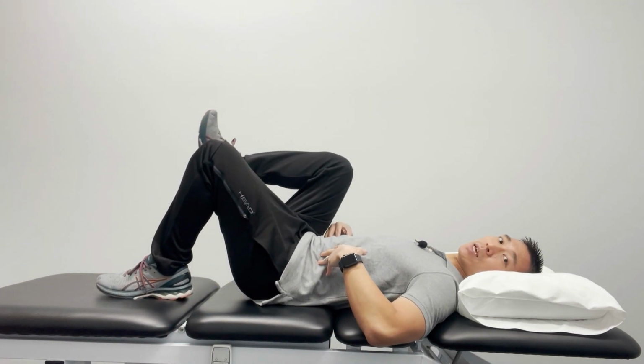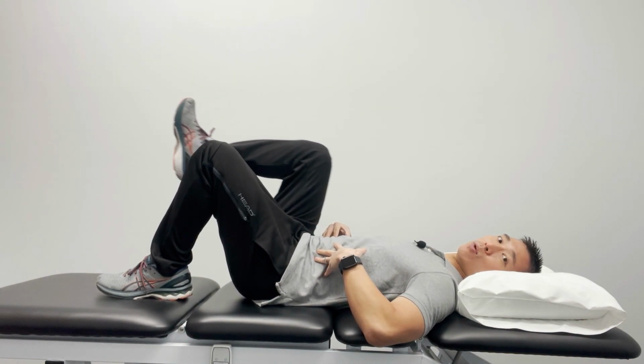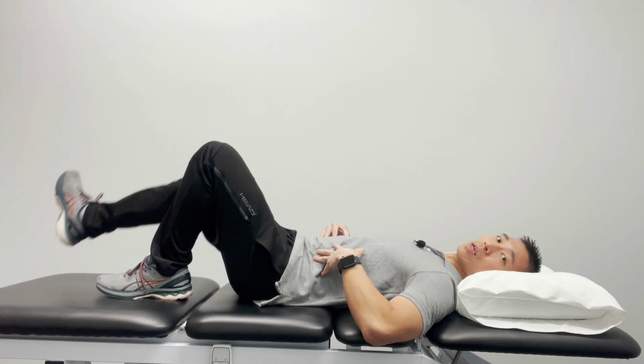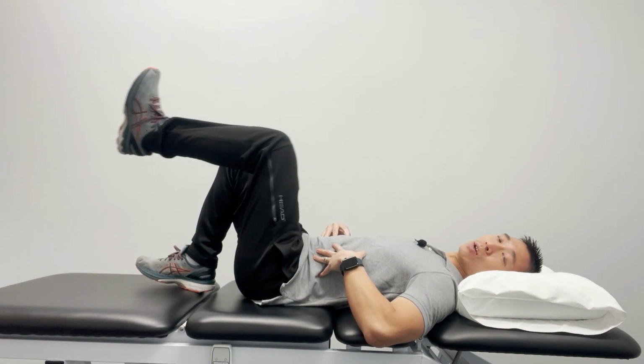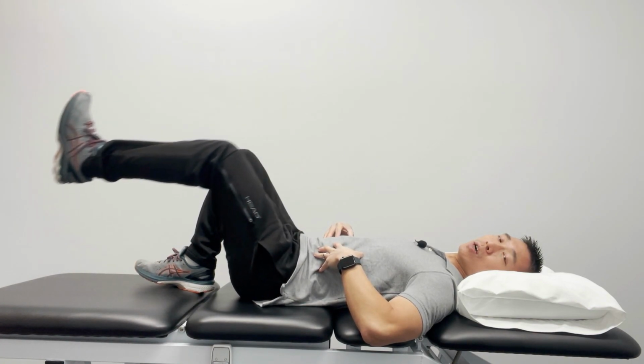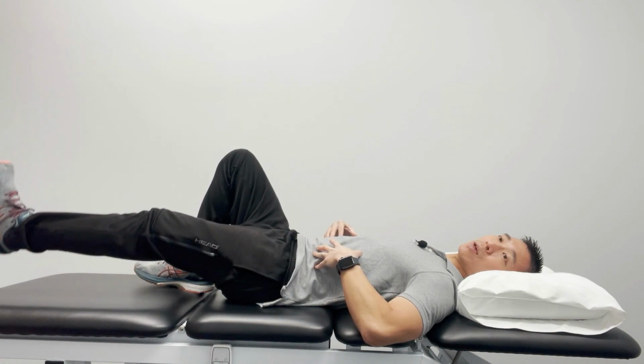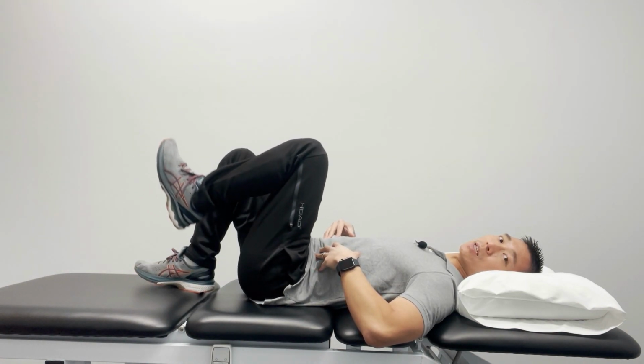The progression from there, to make it even harder, you can take one leg, engage the core, take one leg, and then straighten that out, tap the heel on the table, and then bring that up. And then you can switch. This entire time, you're engaging your core. So you're taking your low back and you're pushing it and making sure it's flush against the table.